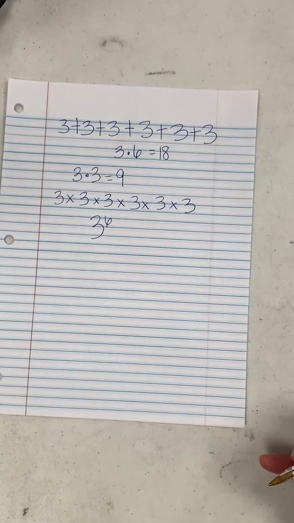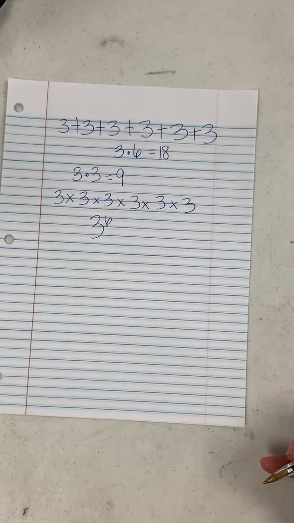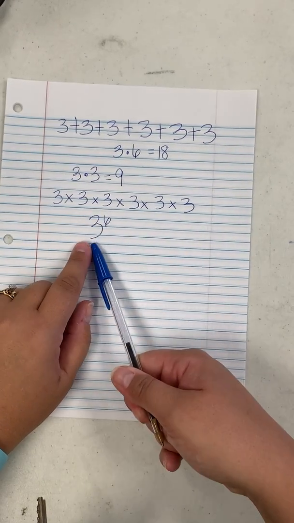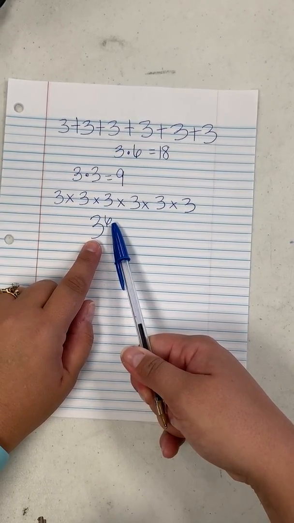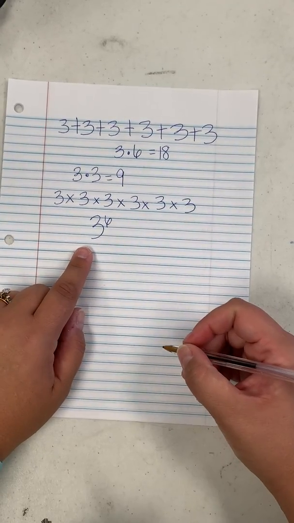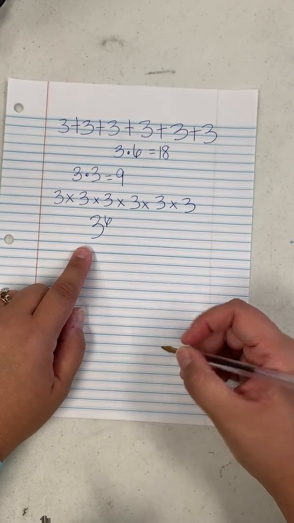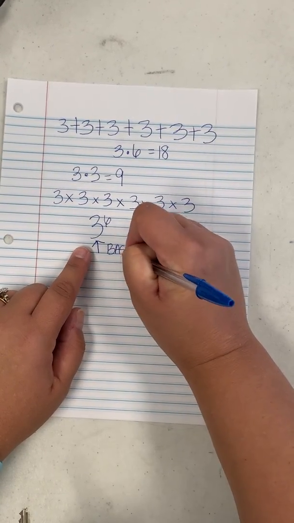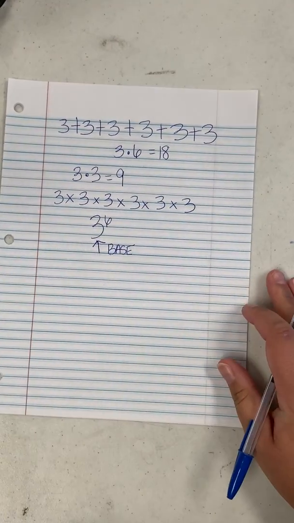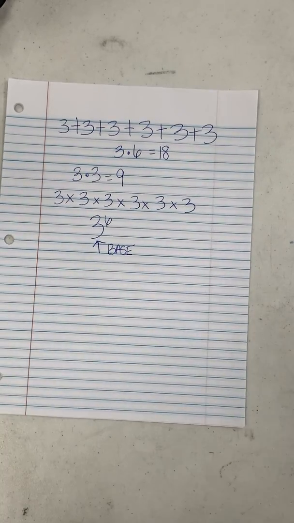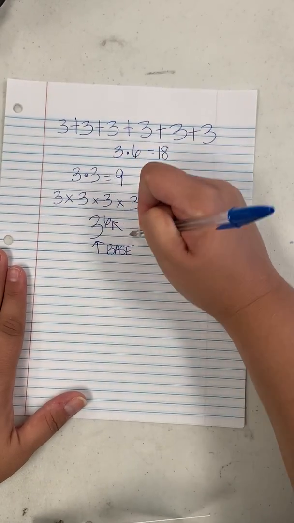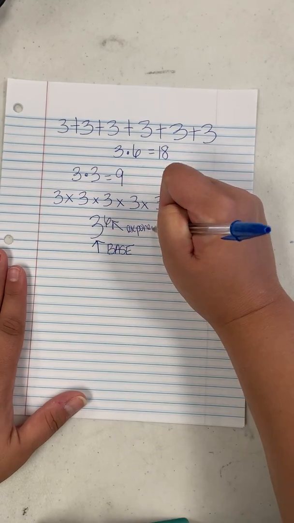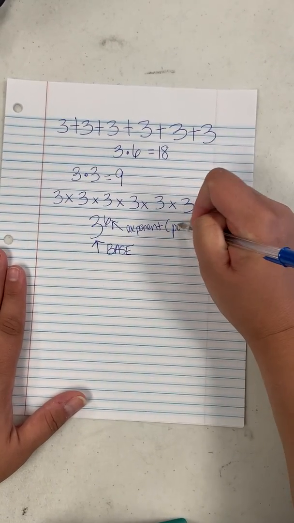But now we need to have a 9th grade term for that big number. Because you know that you write this as a big number with a little tiny exponent. So what is that big number called? The base. The base is your big number, with this being your exponent. And you can also know it as referred to power.